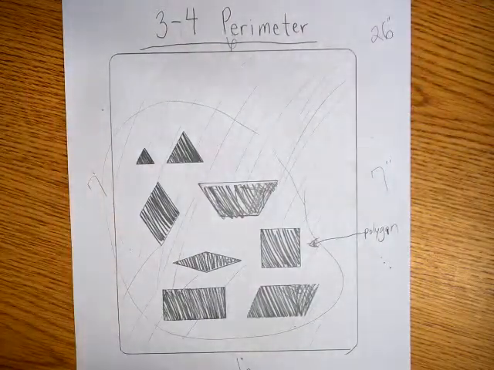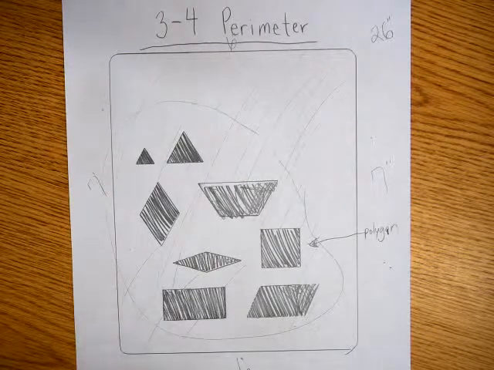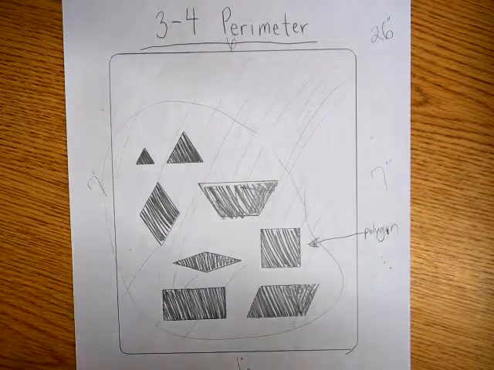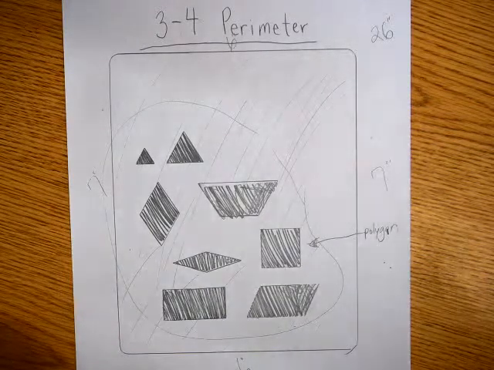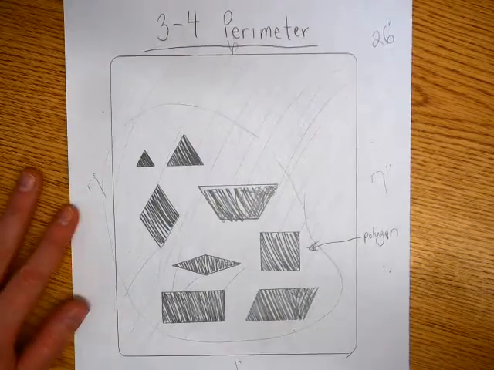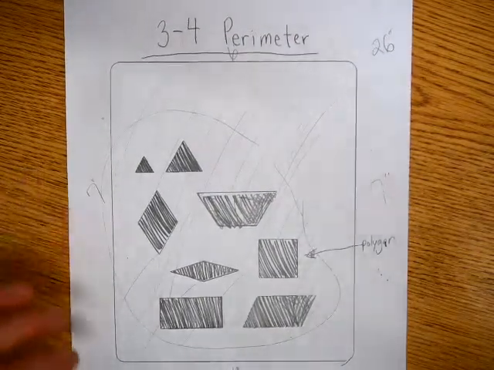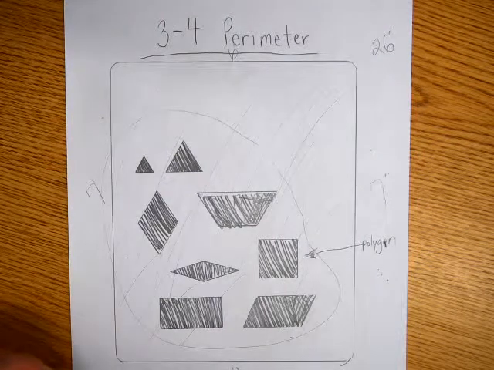As far as how you can help with this at home, have them take a walk and find the perimeter of your yard, or the perimeter of your house, or your driveway, or your bedroom, or your living room. Pick a space. It doesn't matter how big or small your living space is, because no matter how big or small it is, you can always find a space to measure perimeter. And they can do this in standard units.